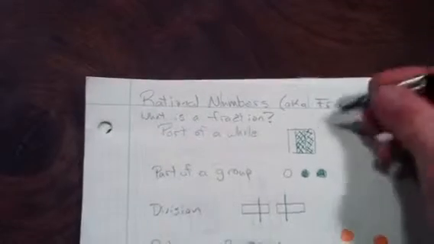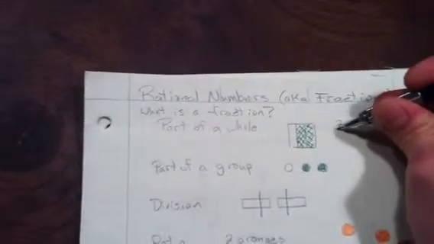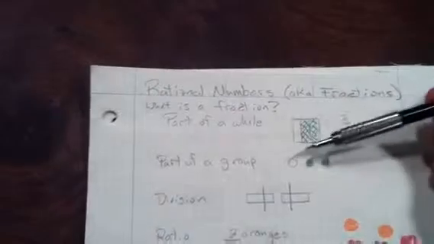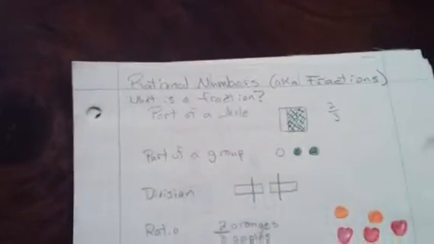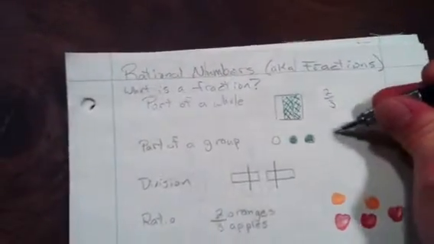whole. So if I had a whole cake here and it was broken into 1, 2, 3 equal pieces, and I am interested in those two right here, this fraction represents 2/3 of the whole. So here's my 2 pieces out of 3 in the whole. Part of a group is similar, where we have 3 objects and 2 of them are of significance for some reason, and so this again would represent 2/3 as a fraction.